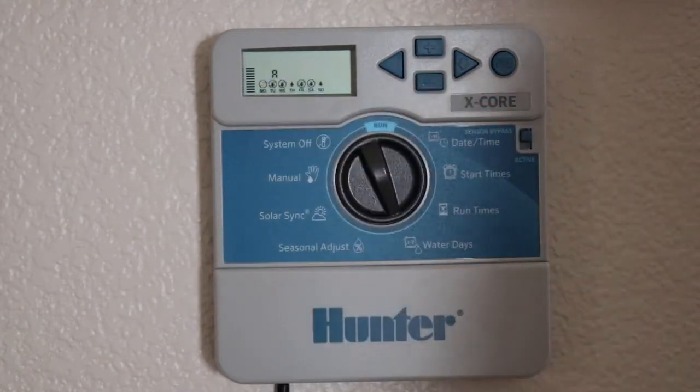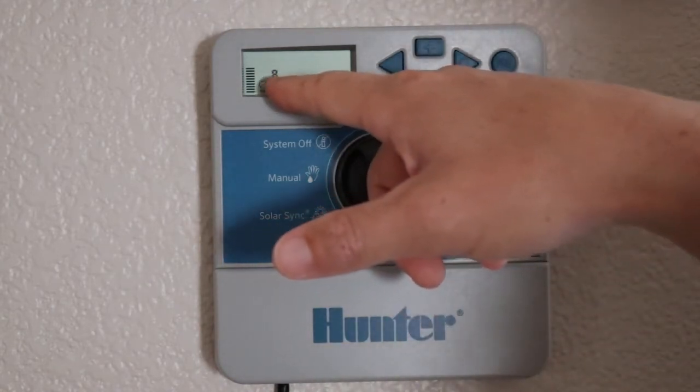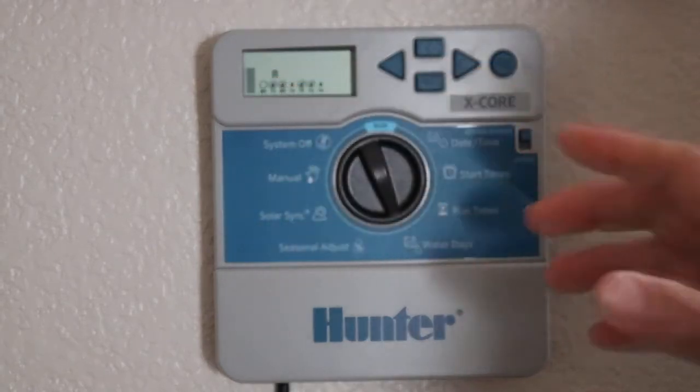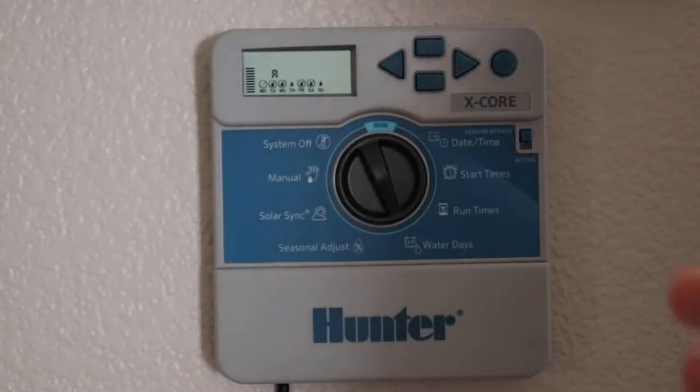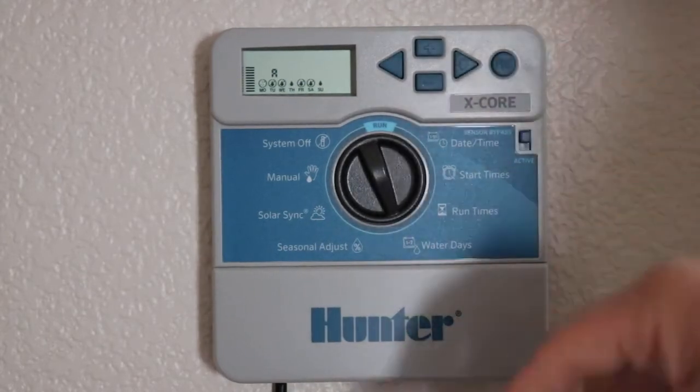So now I've got Monday, Tuesday, Wednesday off, Thursday is on, Friday, Saturday is off, Sunday is on, and we are still in program A. Again, it's very important that you look at that program letter, because you don't want to be mixing and matching and accidentally doing things in a different program because it won't understand. So make sure you're always in program A.